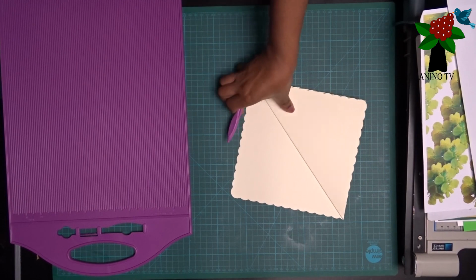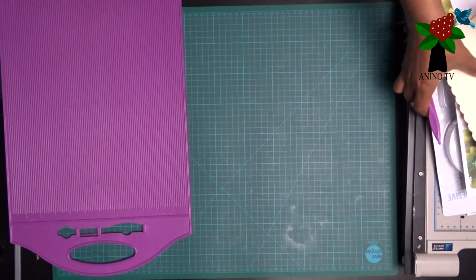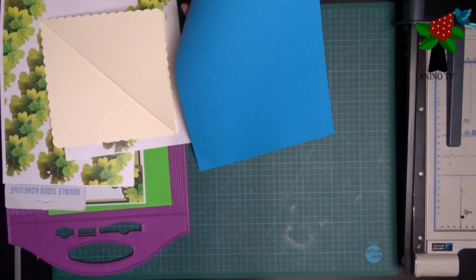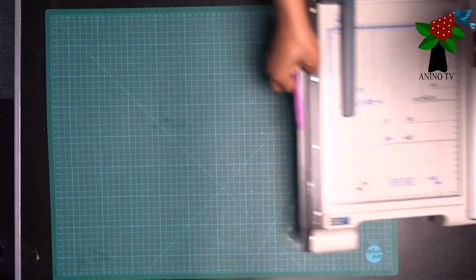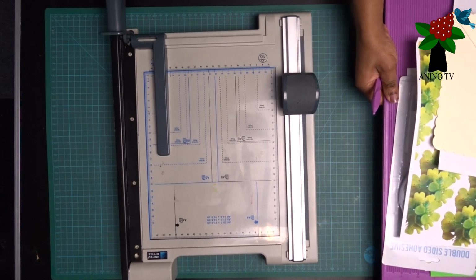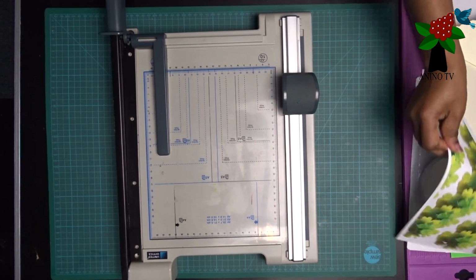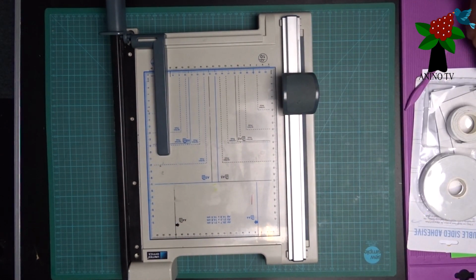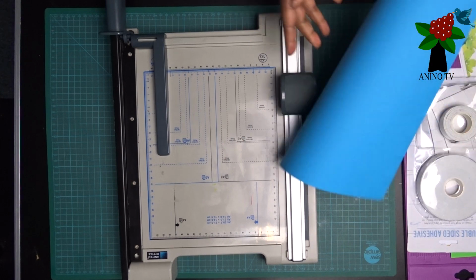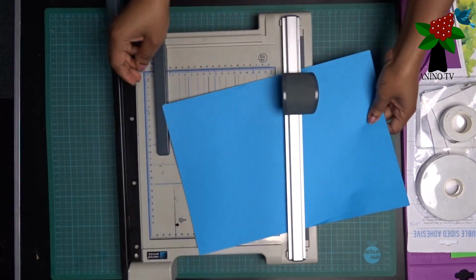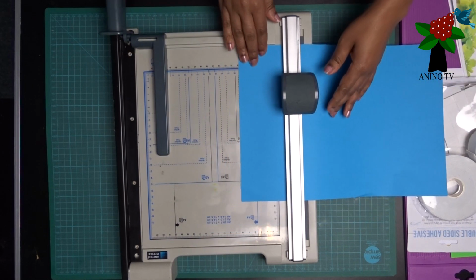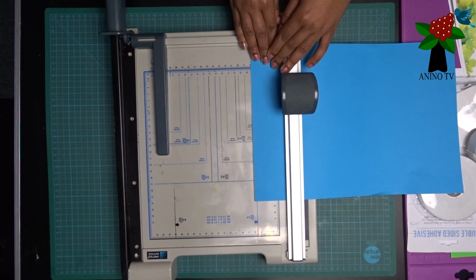I'm going to put this aside and bring our guillotine to do the work. I'm just going to put it on the 8-inch.